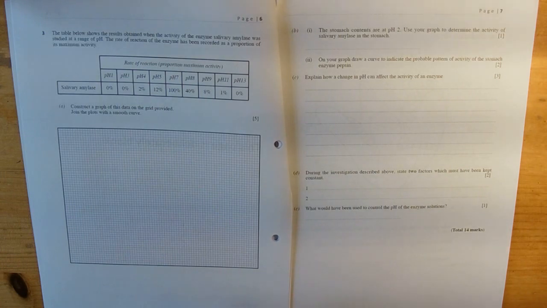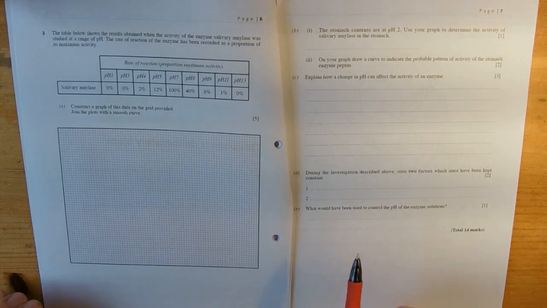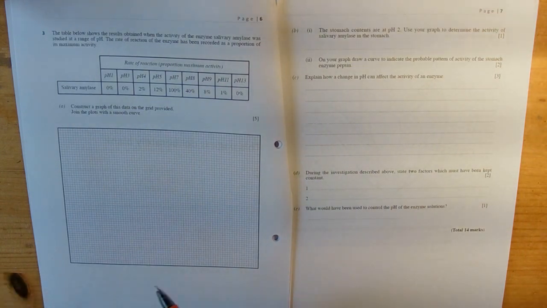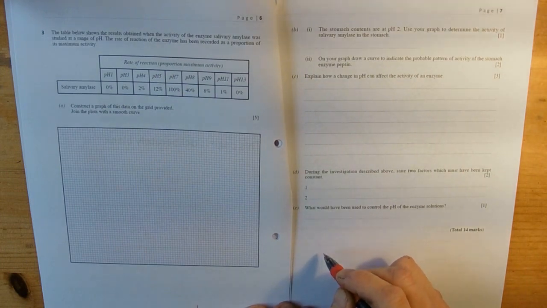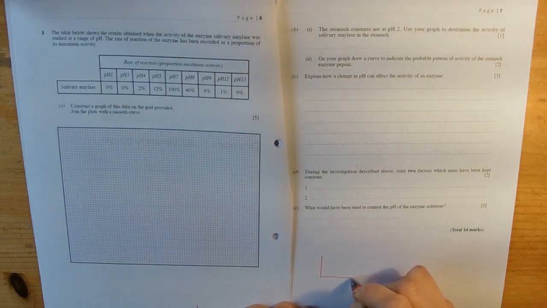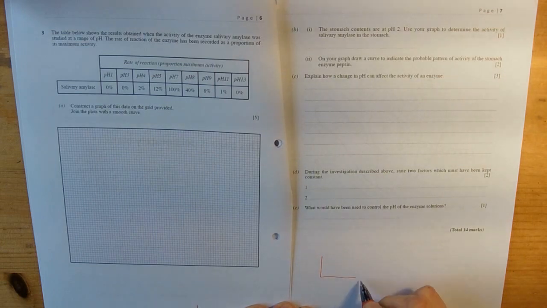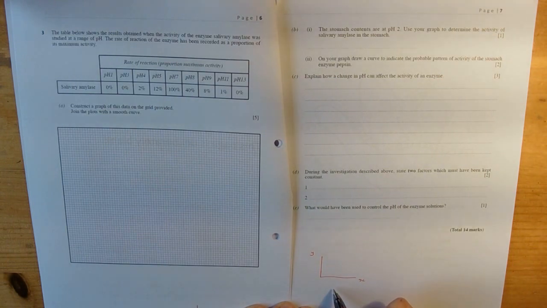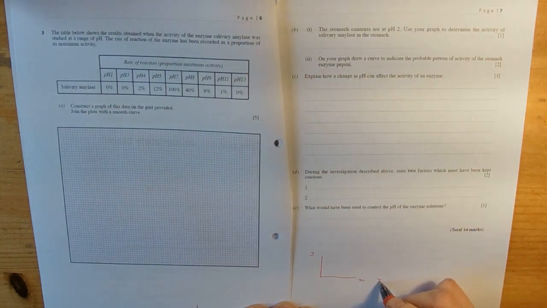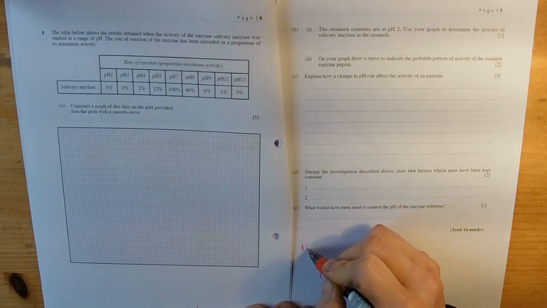So, drawing the plots with a smooth curve. But didn't we just say dot to dot in biology? Right. If we draw a graph, I'll just sketch over here. The graph is going to look like that. This is our x-axis, that's our y-axis. On our x we're going to have the independent variable. On the y we're going to have our dependent variable.